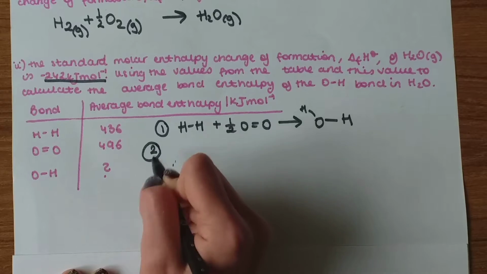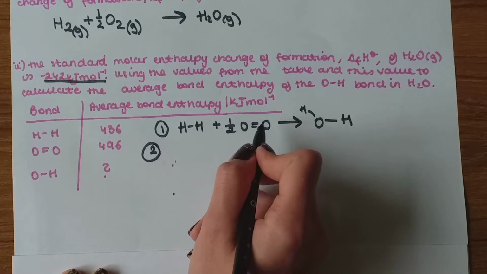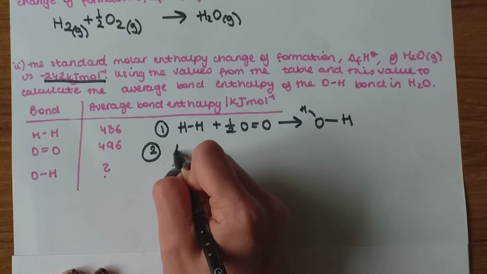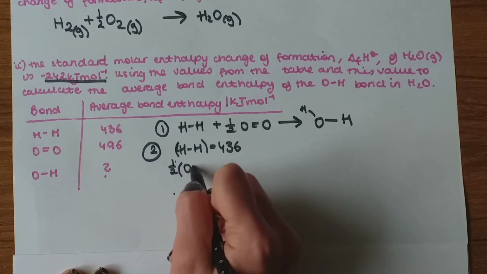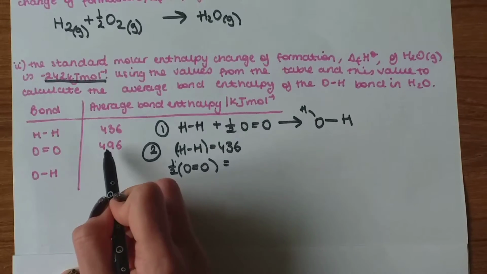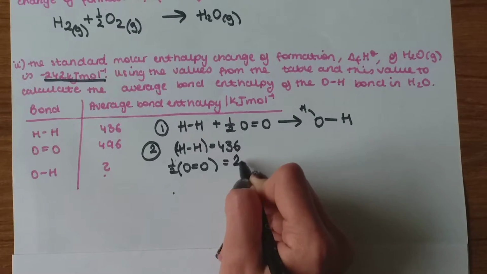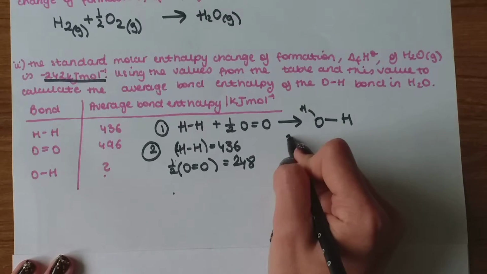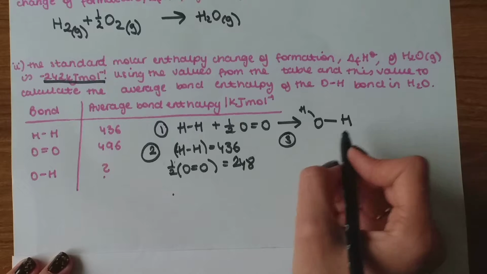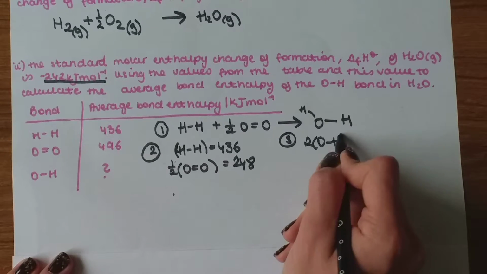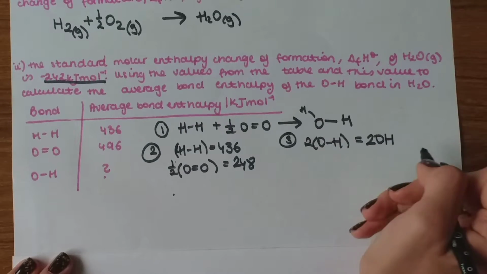The next step I always take is to calculate the average bond enthalpy for all the bonds broken. So in this example, it's HH, which is 436, and half of OO, which is 496 divided by 2, which is 248. So the next step is to find the bond enthalpy for all the bonds produced. And in this example, it's the two OH bonds. But we don't know the average bond enthalpy for OH, because that's what we've got to find. So I'm just going to write 2OH.